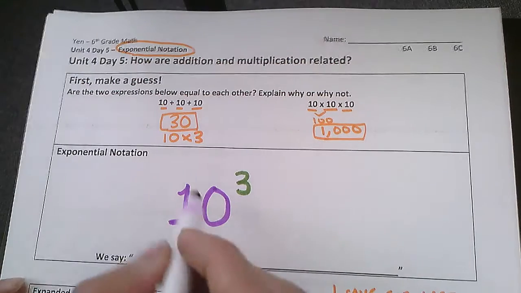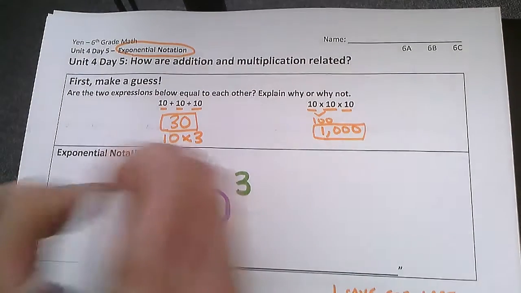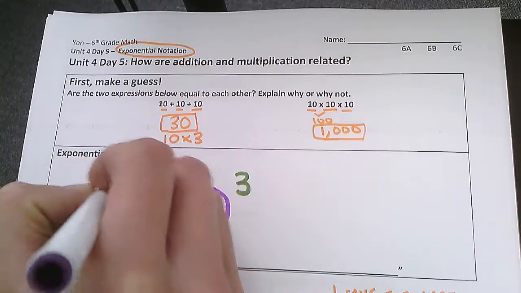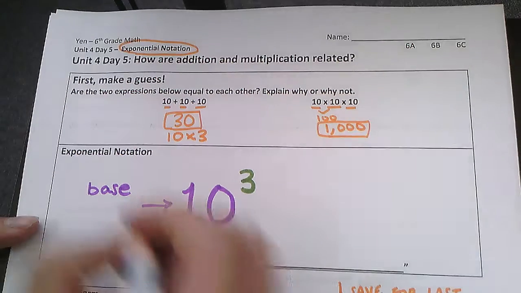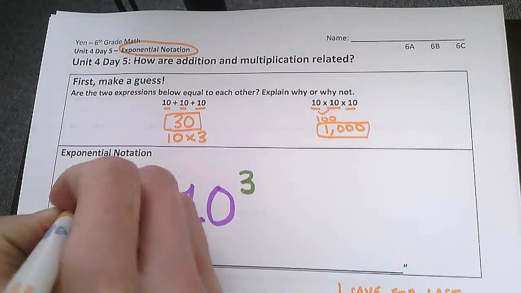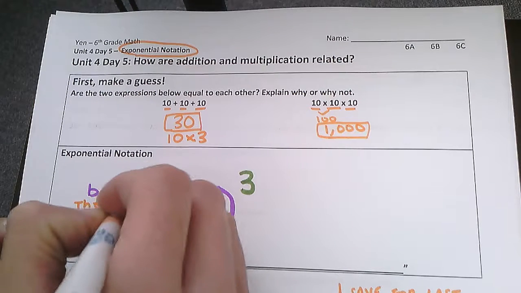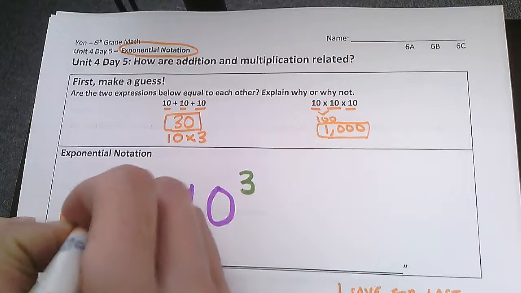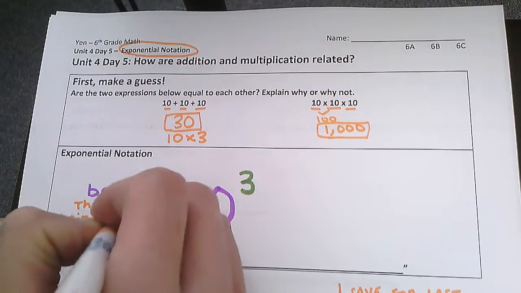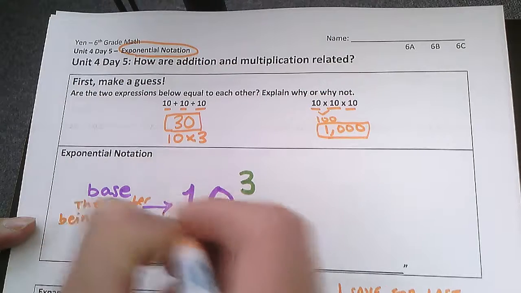The big number, draw an arrow here, this is called the base. B-A-S-E. That number is called the base. And we say that that's the number being multiplied. The number being multiplied.